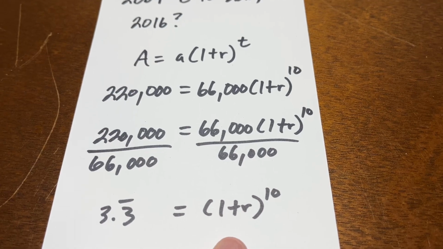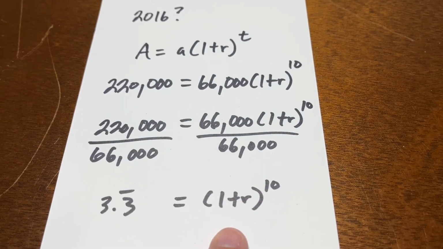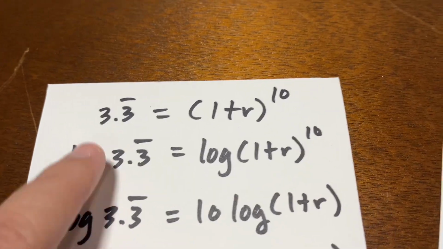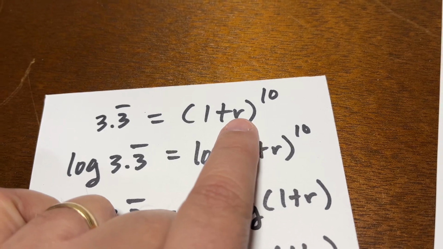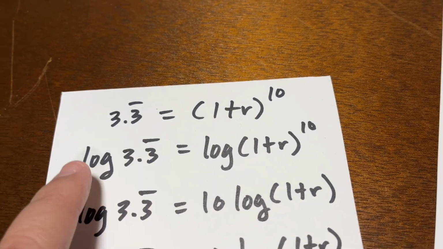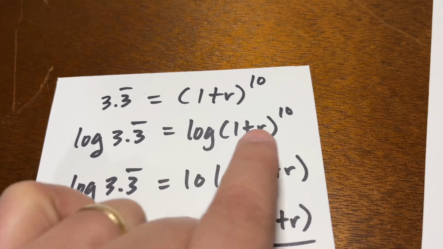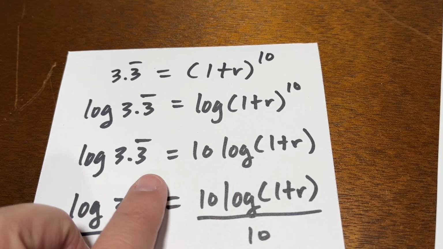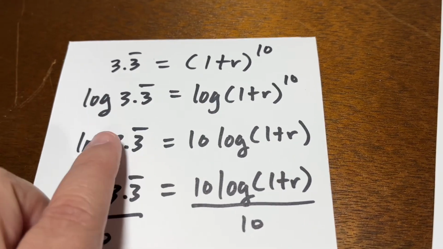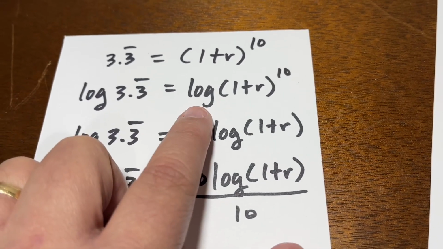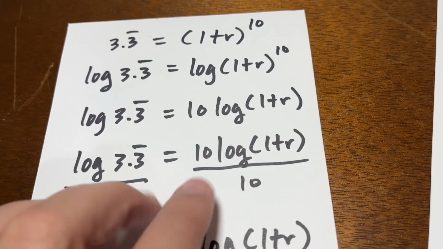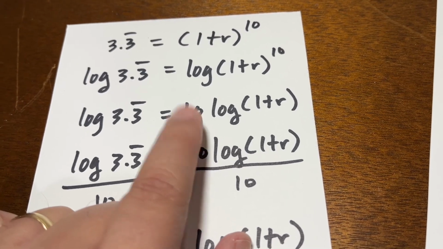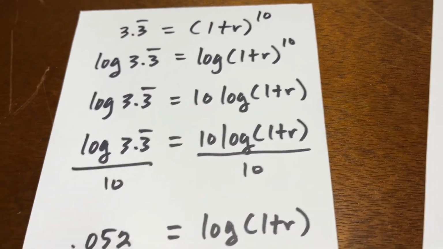Now, from there, we're going to take the log of both sides. And the reason we're going to do that is we're trying to solve for this r value. So if we take the log of both sides, that will enable us to bring this exponent down in front in this next step. So taking the log of both sides, log base 10 of both sides, it looks like that. And then that enables us to bring the 10 down in front by one of the properties of logarithms. And then we'll divide both sides by 10 so we can get rid of that.